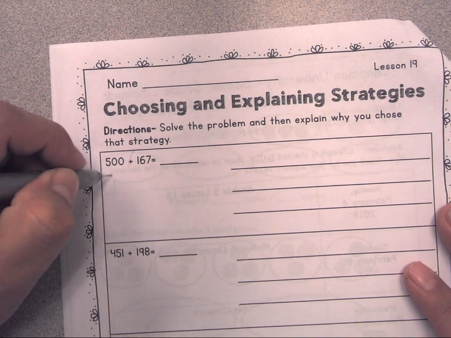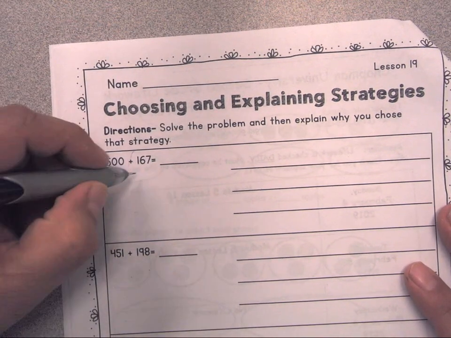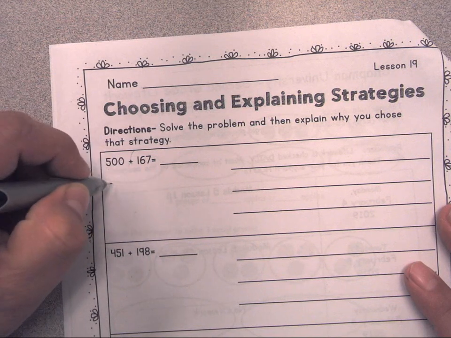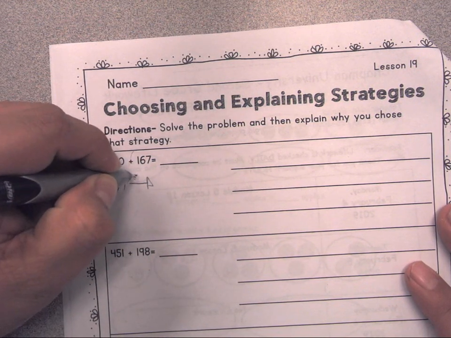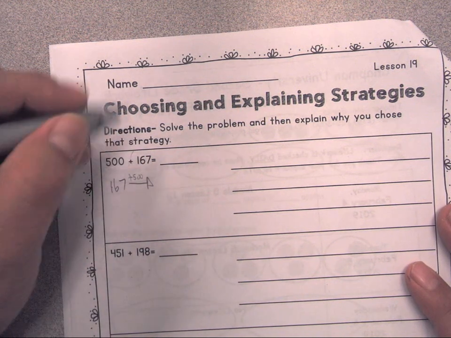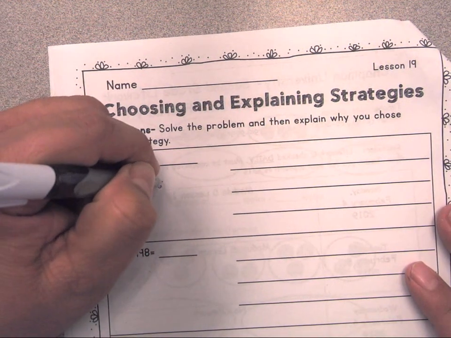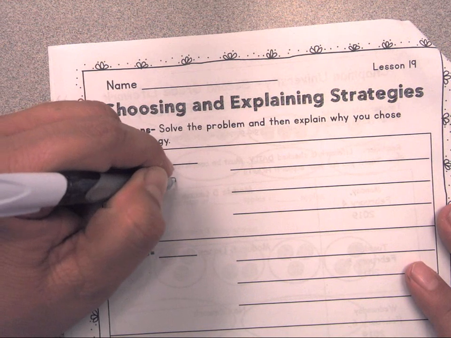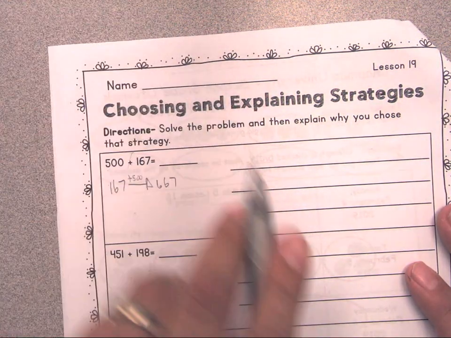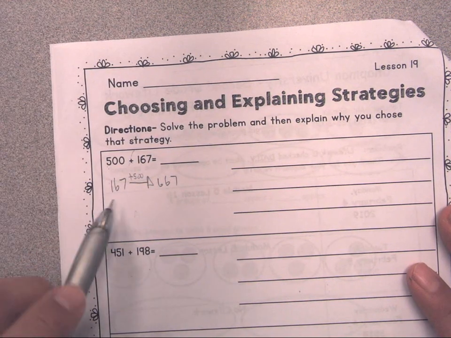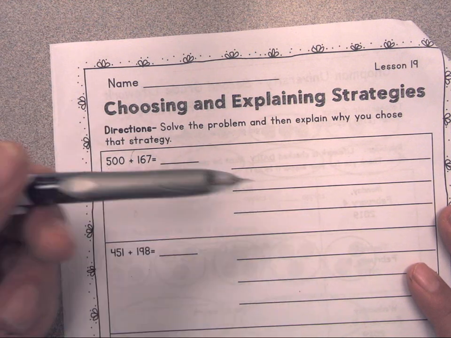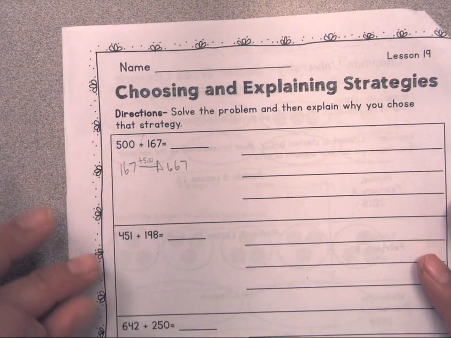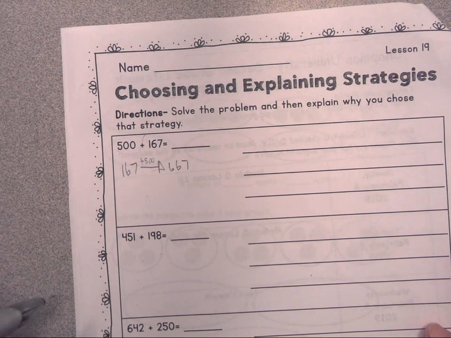I'll show this one in the arrow way because it's close to 500. It's 500 plus 167, so it's 167 plus 500. Why did I use the arrow way? Well, the arrow way is a lot easier and a lot faster. I chose the arrow way because I just have to add the 500 and don't have to show across. As long as they explain why they chose it, why it's easier for them.